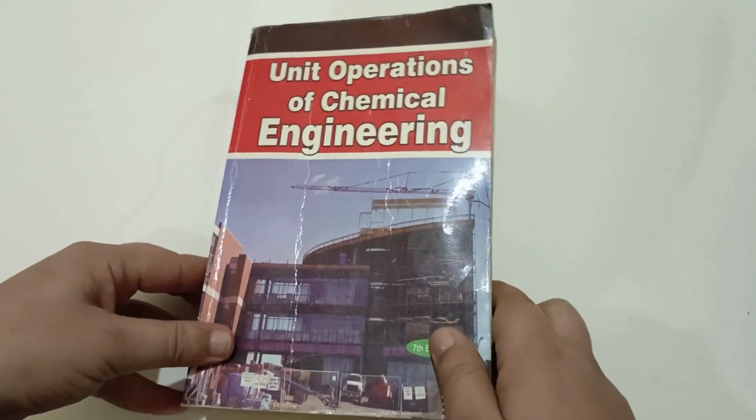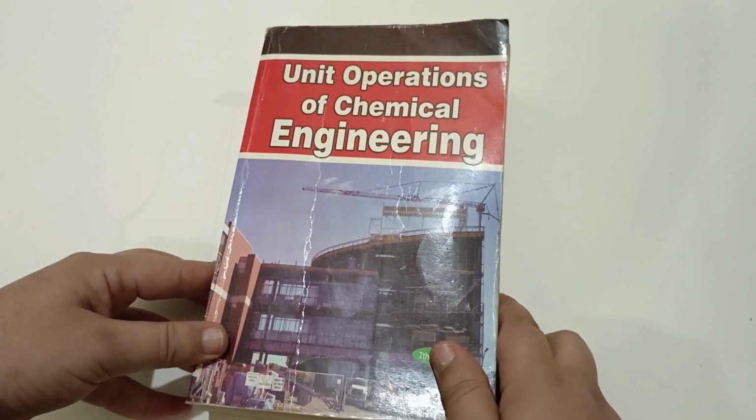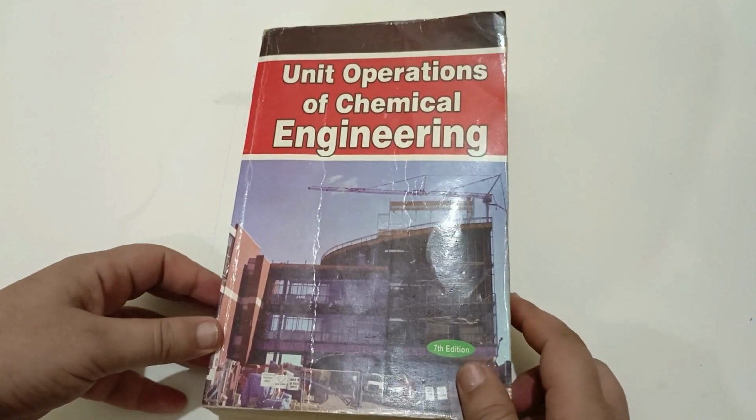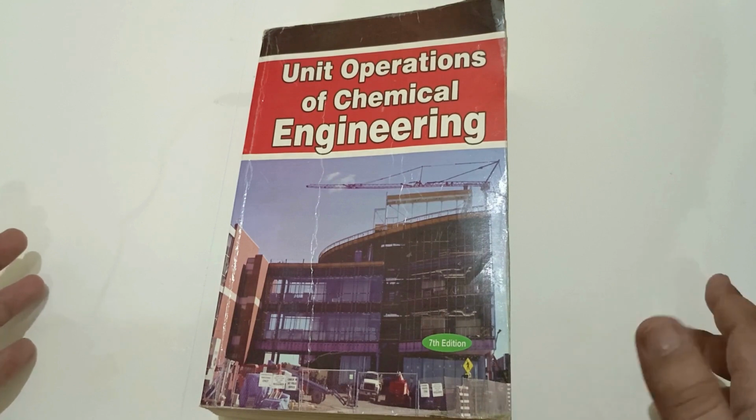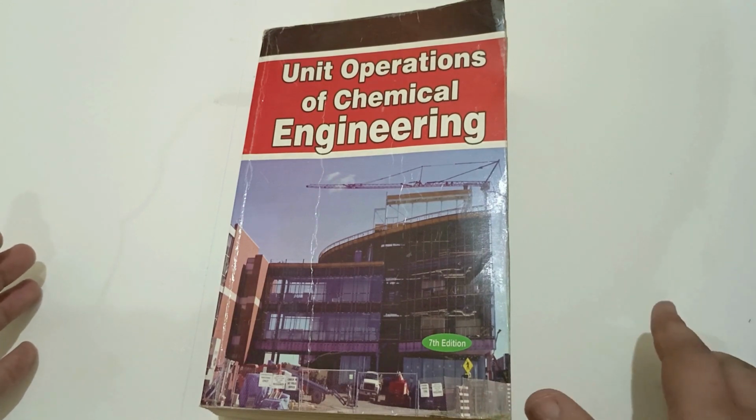You have to study this book. You have to take this book, if you are an undergraduate student or you are in the field practicing chemical engineering.